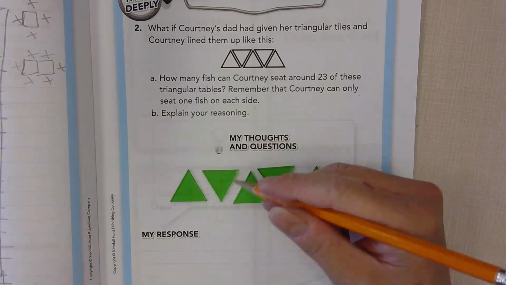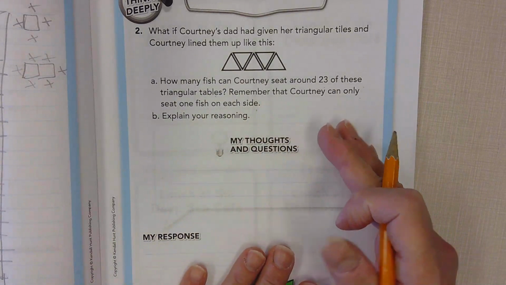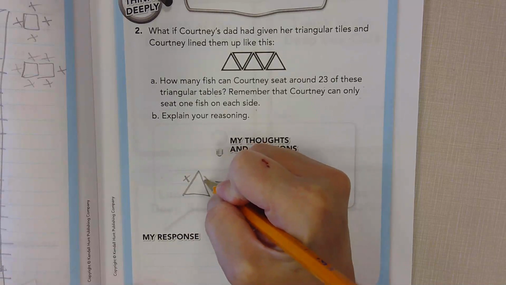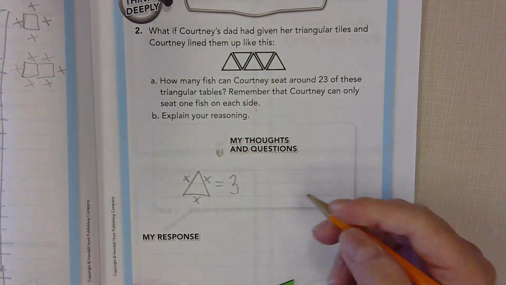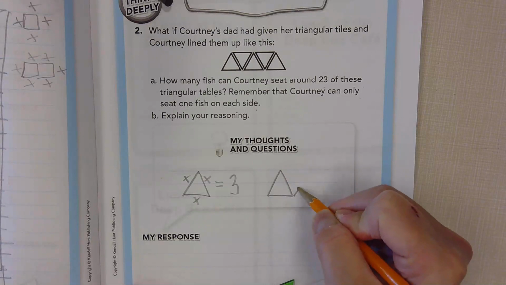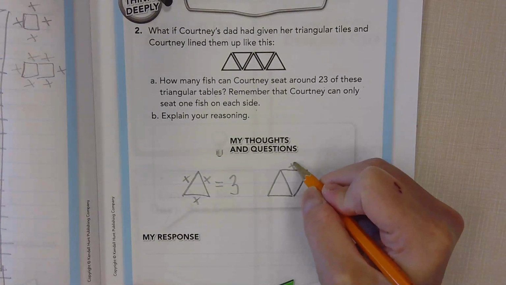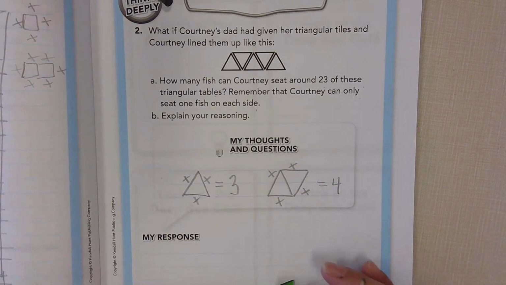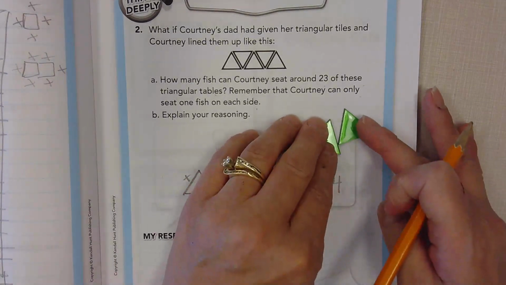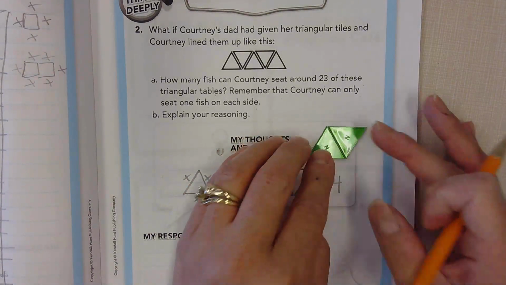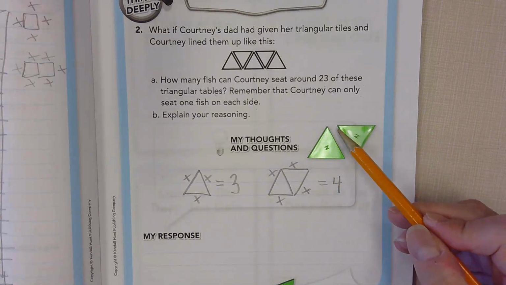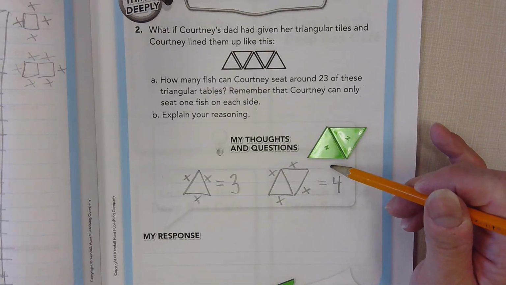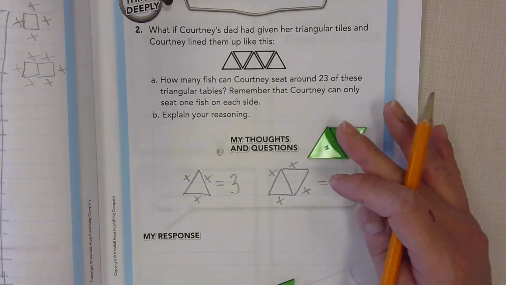Now, when we have our original triangle, I'm going to take that away for a second. I'm going to say that one triangle is equal to being able to seat 3 fish. But when we take 2 triangles and we put them together, we only get a total of being able to seat 4 fish, unlike in our other pattern. And again, you can see when we put those 2 together, we had 3, 1, 2, 3, but we're losing that side there, right? So now we can only do 1, 2, 3, 4. So think about what the pattern might be, okay?